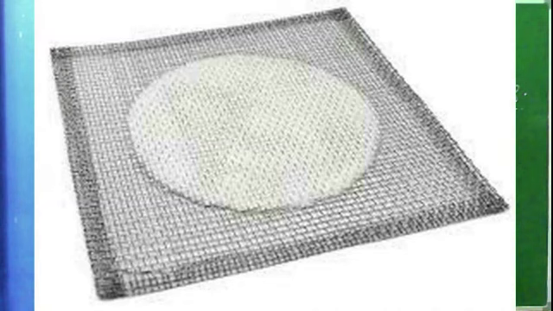We can see a thin asbestos sheet that is fixed at the center. It is used to keep the glass apparatus on it while heating is in progress and also for uniform distribution of heat.